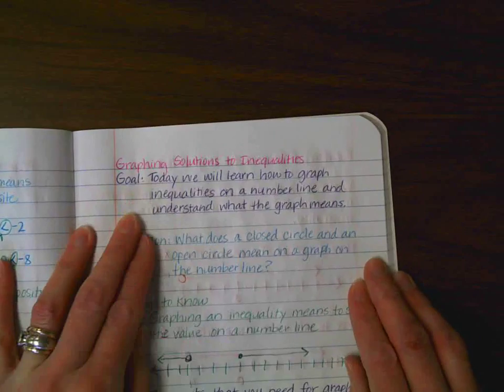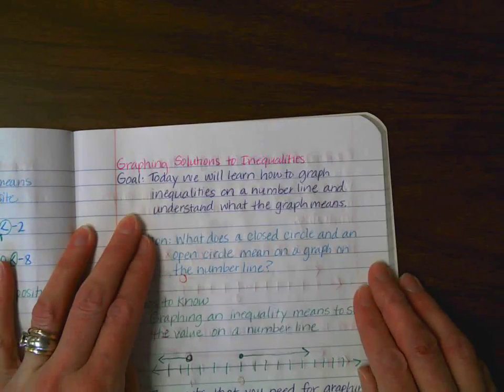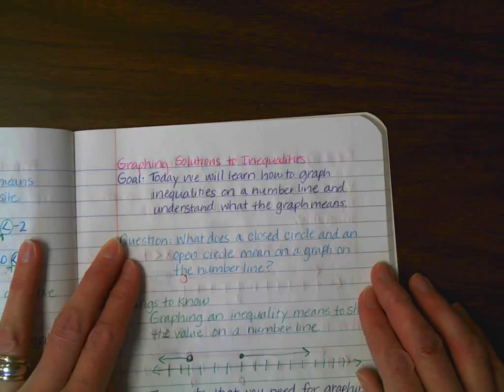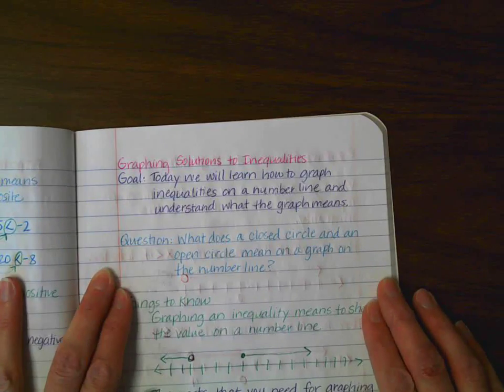The goal for today: today we will learn how to graph inequalities on a number line and understand what the graph means. The question that I want you to be thinking about during this lesson is, what does a closed circle and an open circle mean on a graph on a number line?